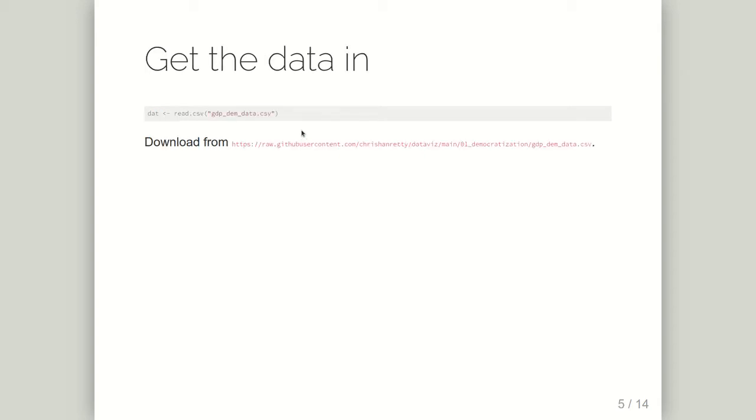Once you've got your libraries loaded, you can start getting your data in. The data that I'm going to be using today gives information on levels of GDP per capita and levels of democracy in countries around the world. That data you can download using this link here. Download that to whatever project folder you have on your computer. Once you've got that downloaded and once you've told RStudio which directory you're working from, you want to read it in using this command. So I've read that data in to the object called dat.